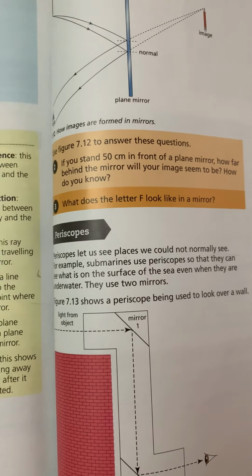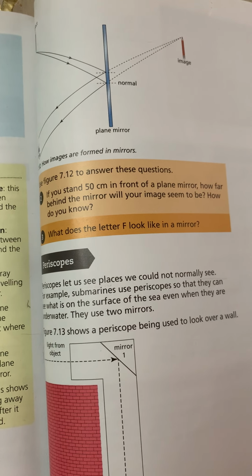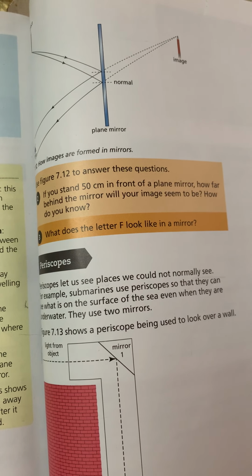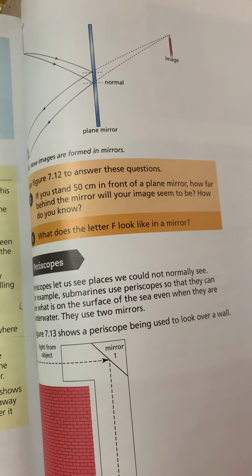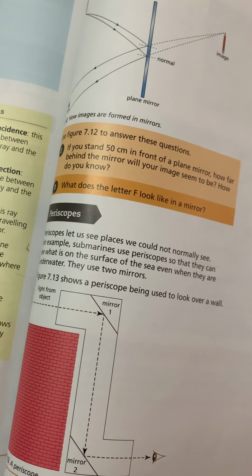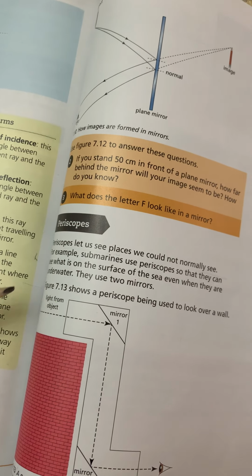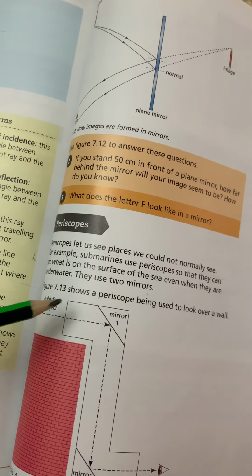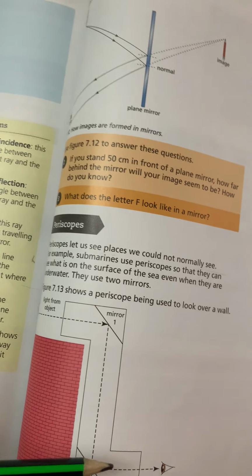I think we didn't talk about the periscope. It's very easy, you can read it on your own. A periscope allows us to see things that we can't see directly. For example, if we have someone in a submarine under the sea who wants to see up, to see the shore, they use this periscope.